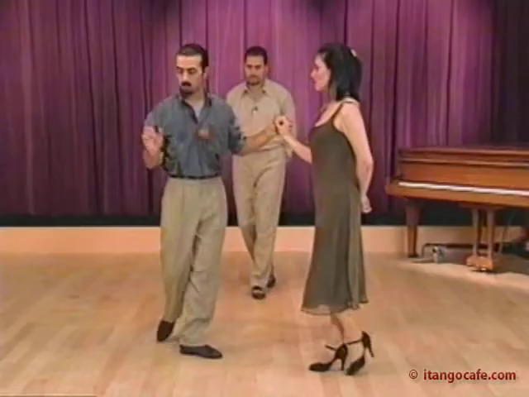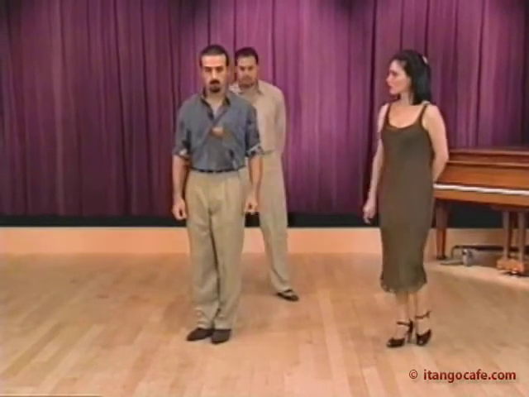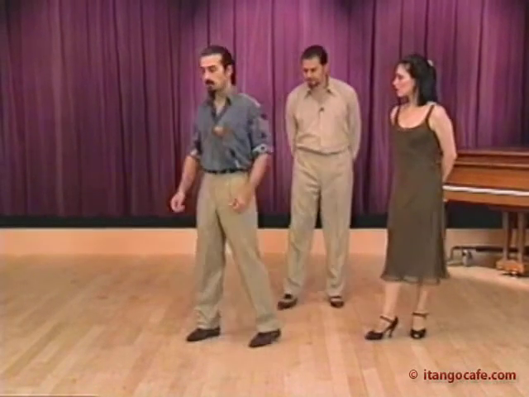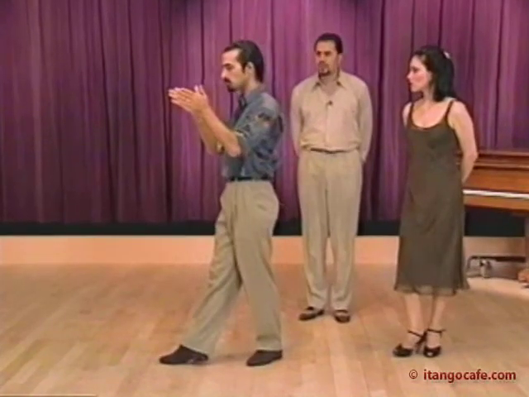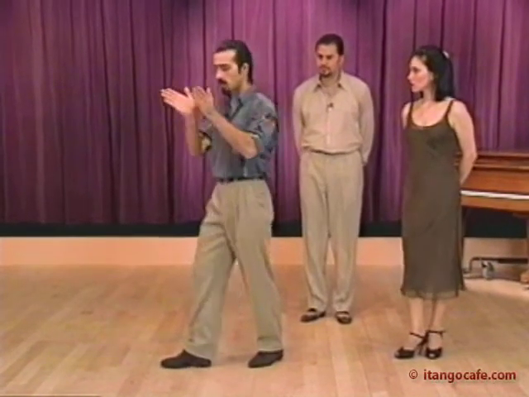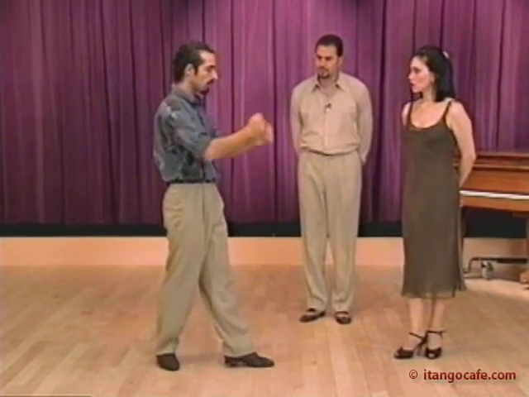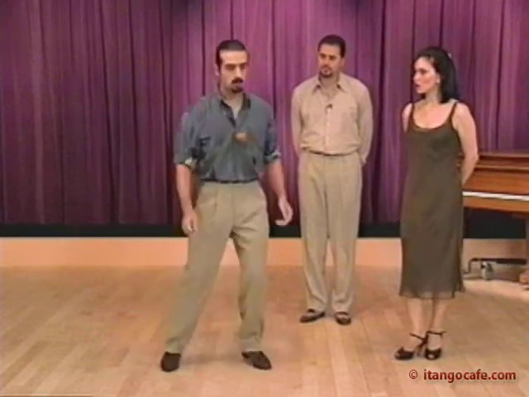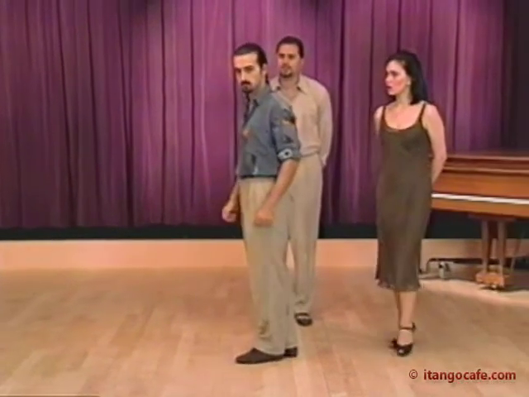When we do this pivot for turning, try to turn from one diagonal to the other side. In that way, we'll have a full turn.